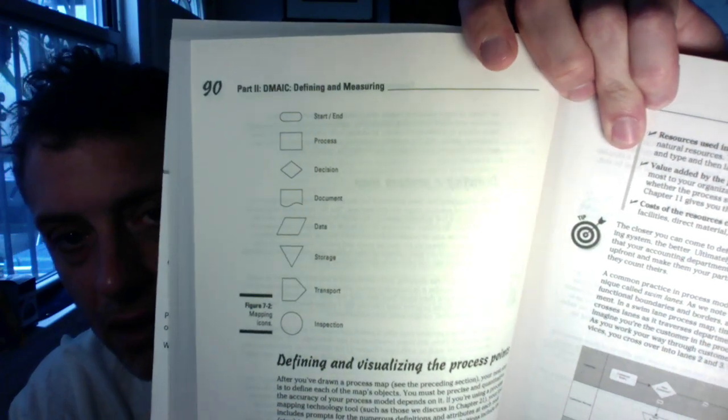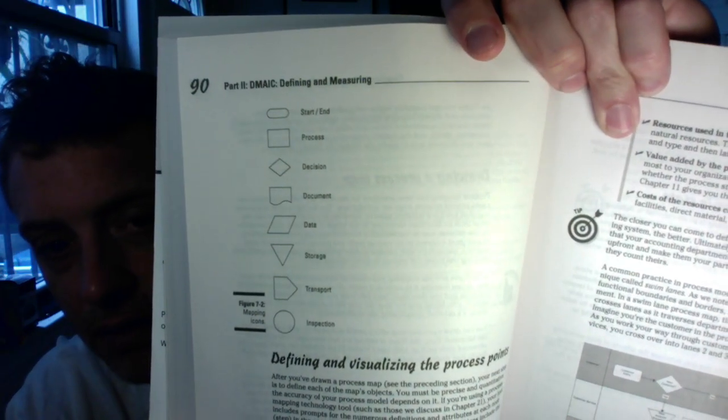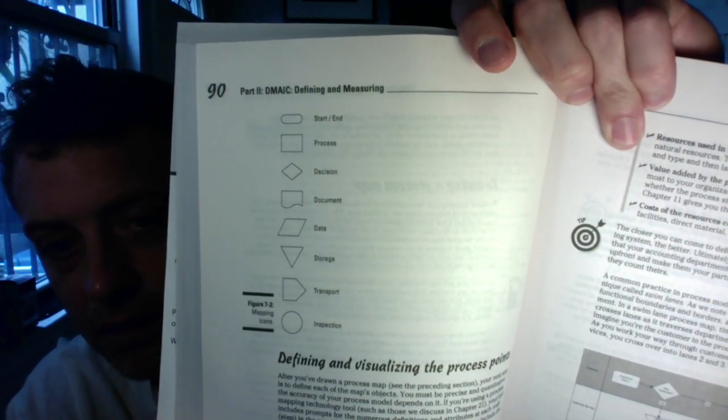This is figure 7-2, and it's there. It gives you a little, it's like a key. It's like a key for drawing your map, right? It's a key. Okay. As you begin, don't worry about the details of what happens inside each of these boxes. Your goal at this stage is to capture each of the steps, identify its basic function, and connect all the steps in the manner that represents the existing process.